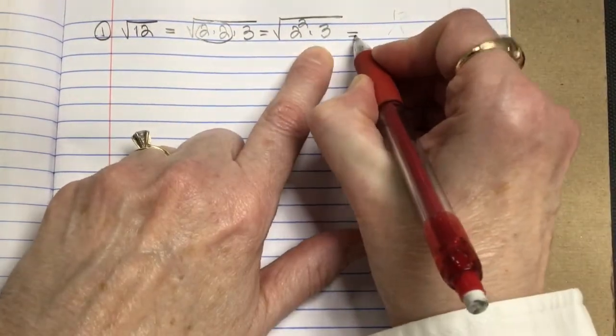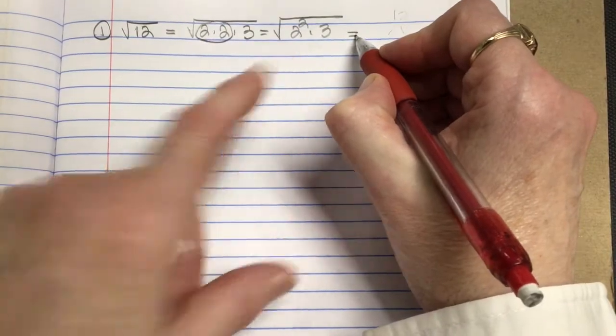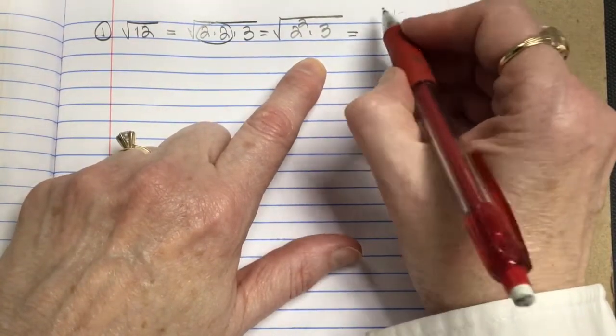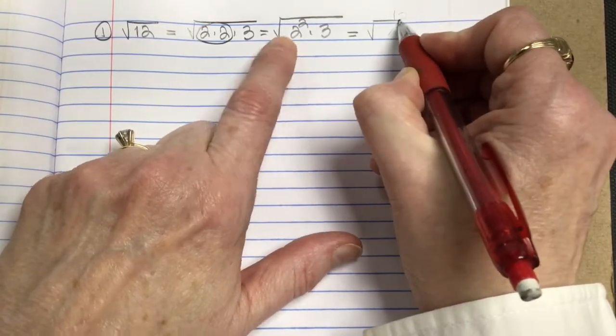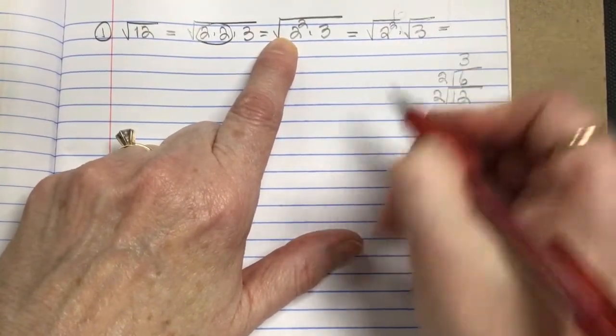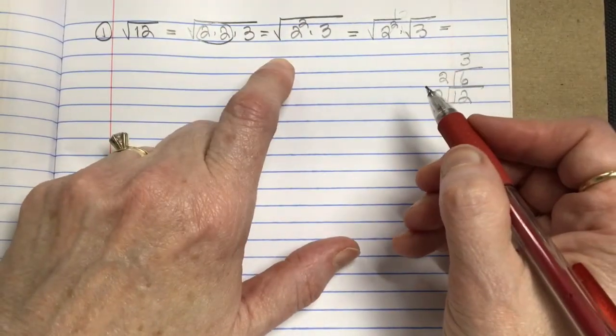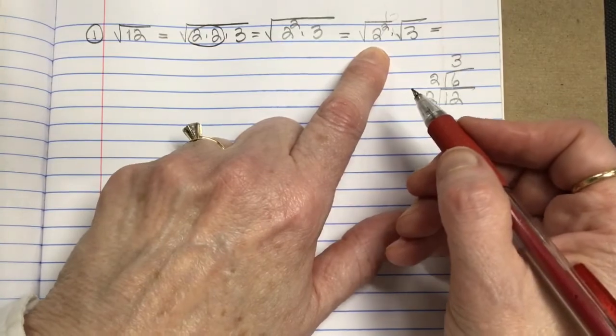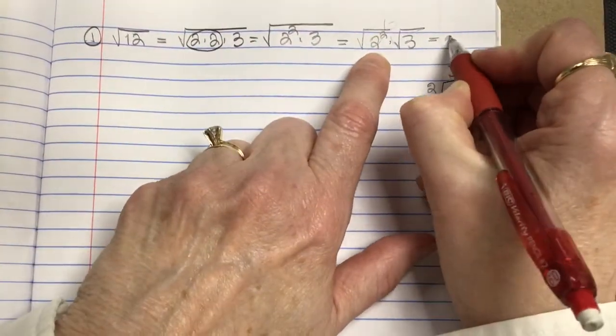Now, there is a rule, and we'll address it a little bit later, probably Friday, maybe Tuesday, that I can take this now, as long as it's multiplication, and I can break it into 2 square roots, or 3, or however many I need. Now, do I know the square root of 2 squared? Yeah, we just did it over here. So the square root of 2 squared is 2.